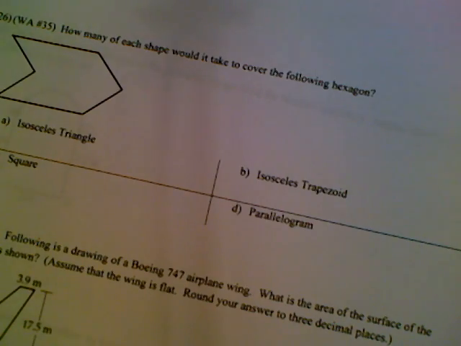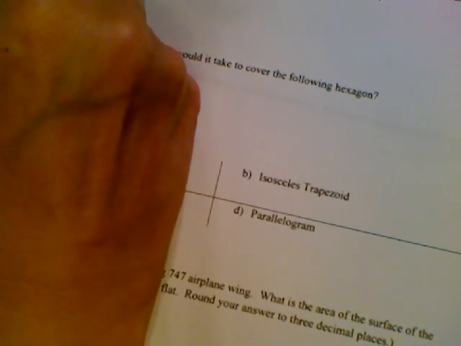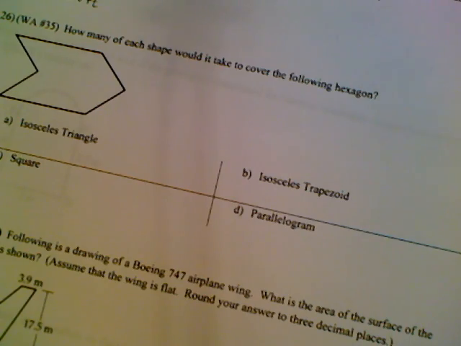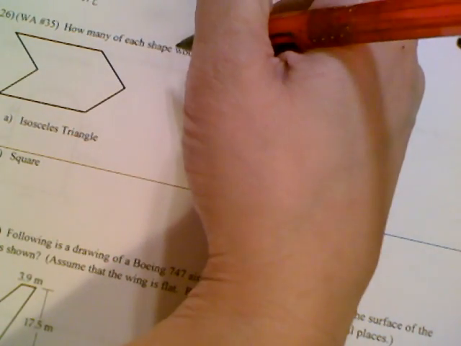Now, the New Orleans Superdome has a diameter of 680 feet. What is the circumference of the Superdome? Circumference is 2 pi r. Remember, we're looking at half of that.